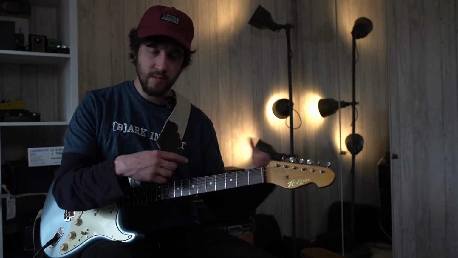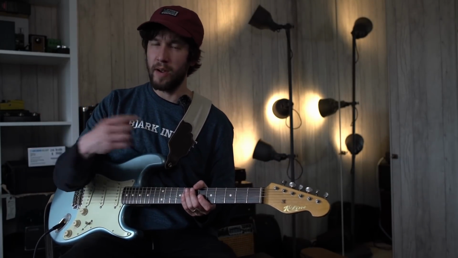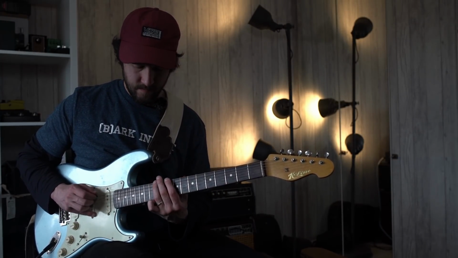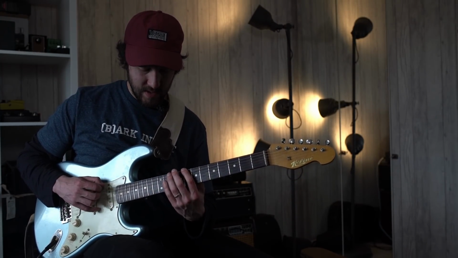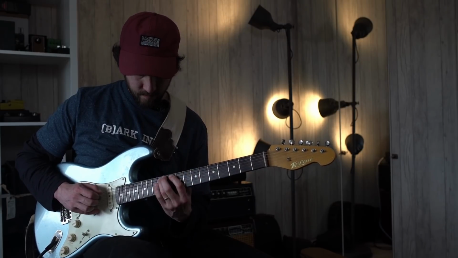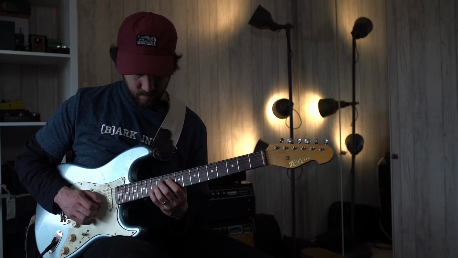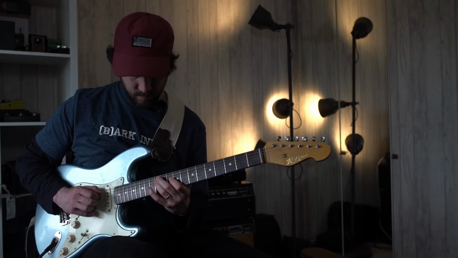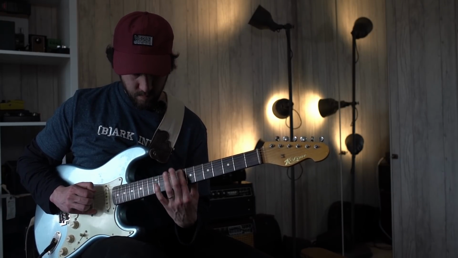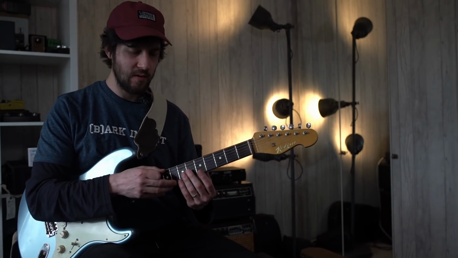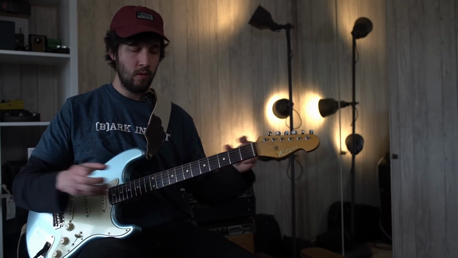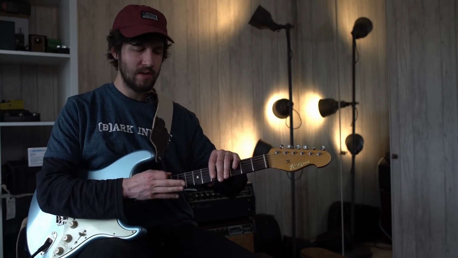And you could do that once you know more of these shapes, or even use this to teach you the shapes. Once you've got another shape here, you can do the same. And I think this is a really useful way to start seeing the pentatonics beyond just the box shapes, because you're starting to see more of what's around them simultaneously.